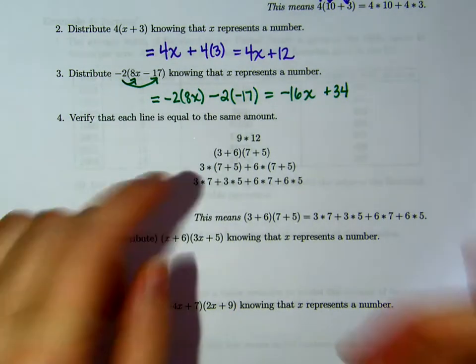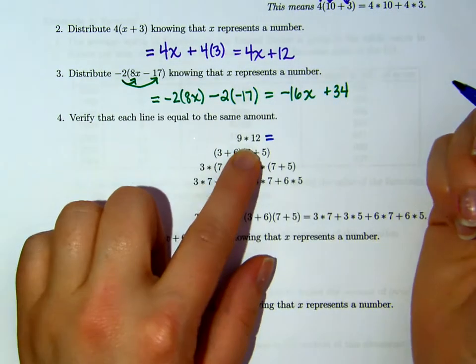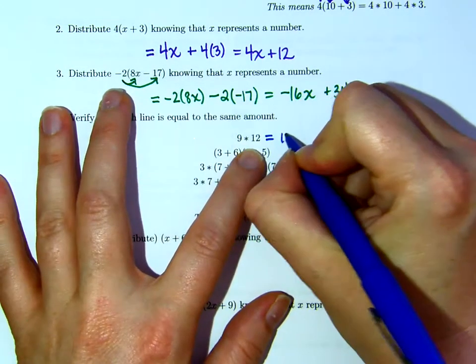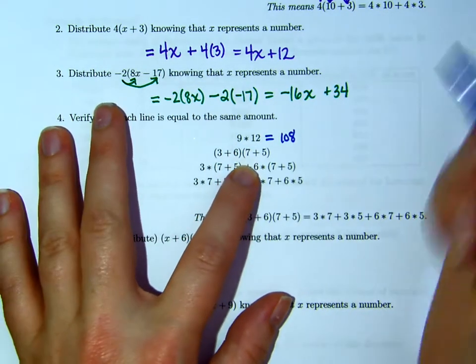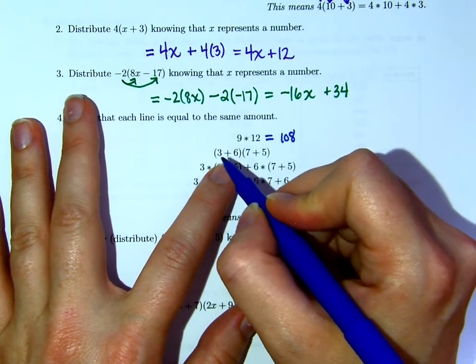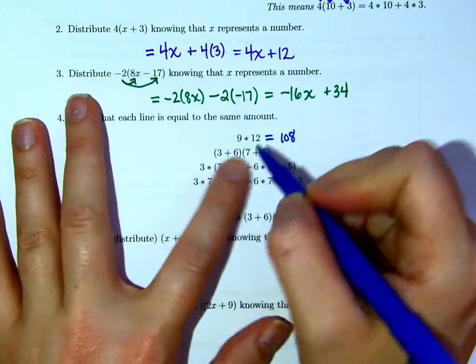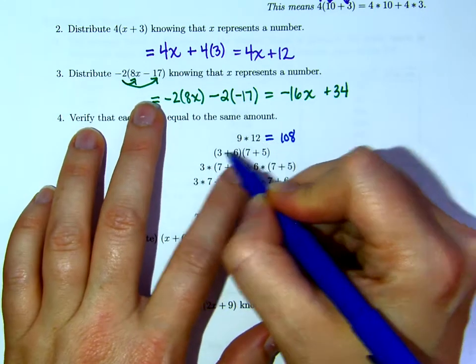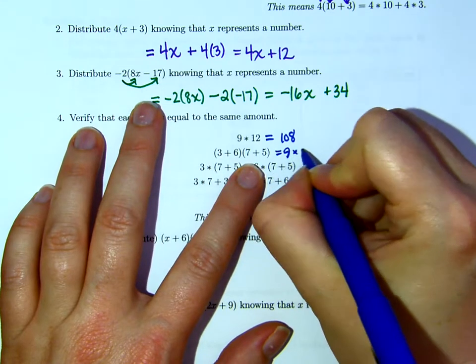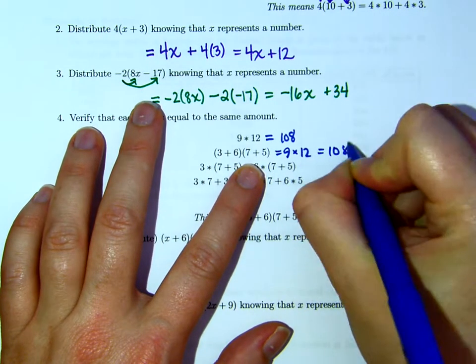Okay. Differentiate each problem here. 9 12s or 12 9s, that is worth 108. Ooh, so we would be following the order of operations. Well, 3 plus 6 is 9, and 7 plus 5 is 12. So by order of operations, we would have 9 by 12, which is again 108.